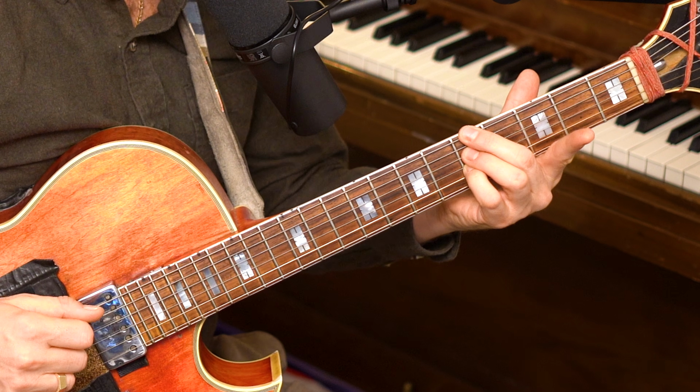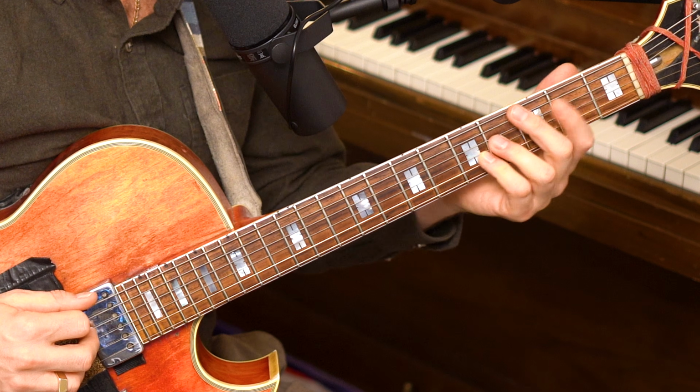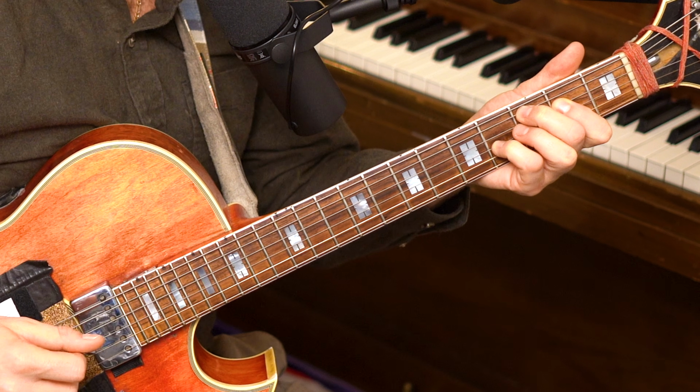And again, I'm using this shell chord, using this is the 6th string, and this is the 5th string, D7, then G major 7 to C major 7.